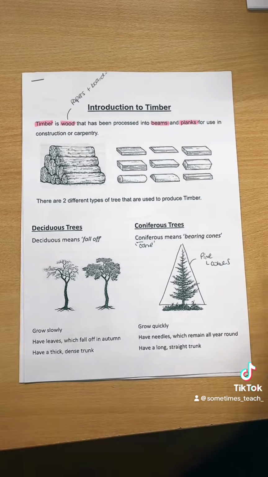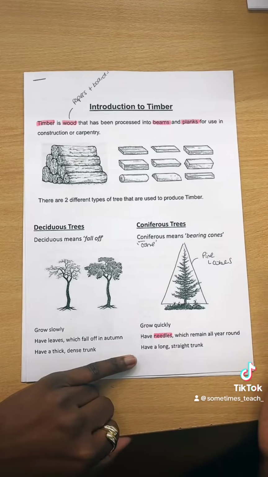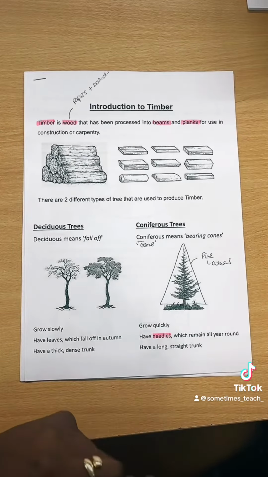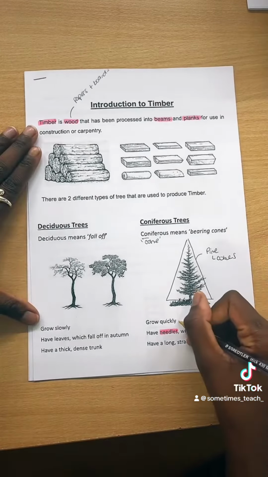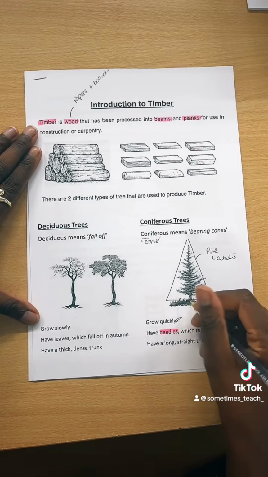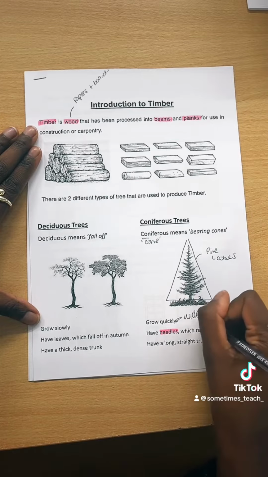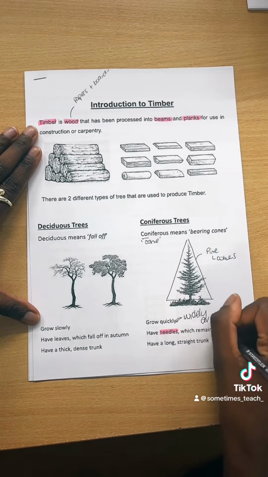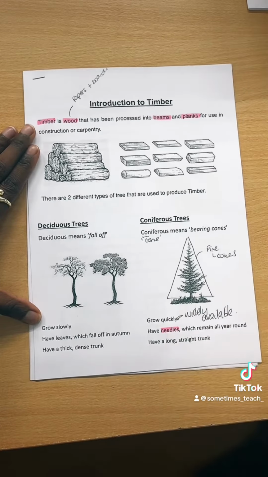Okay? So they don't have leaves. They have needles. The fact that they grow quickly means that the wood that comes from them is widely available. And we'll go into this a bit more in the next few pages.